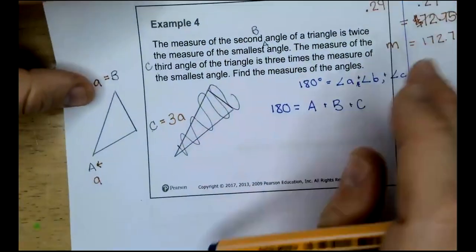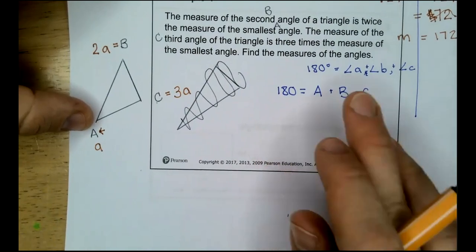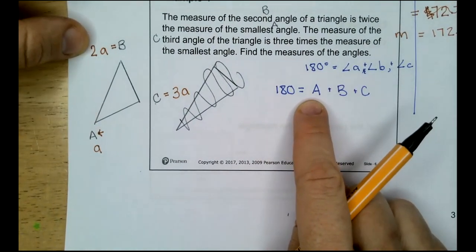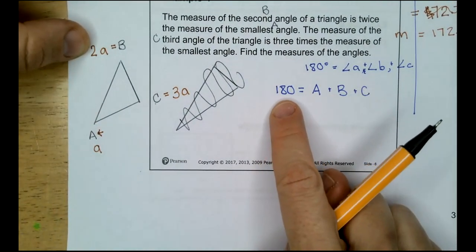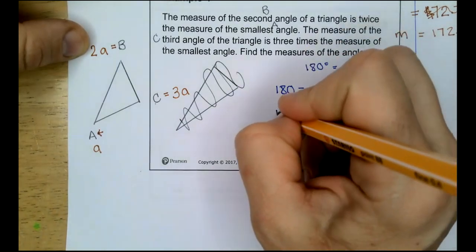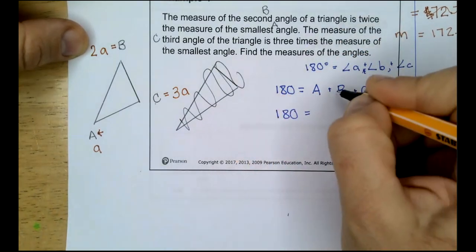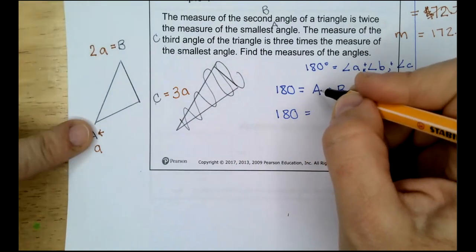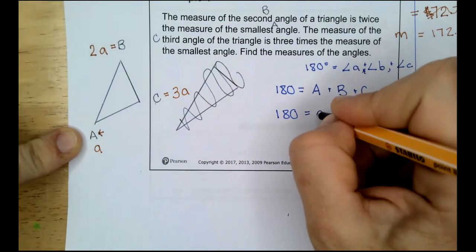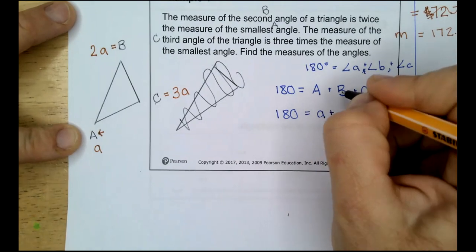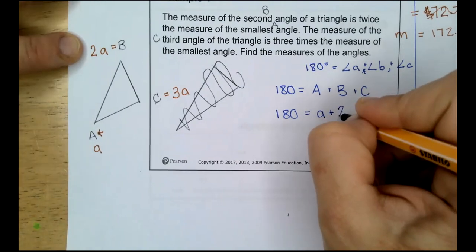So what we did was we changed it so that A plus B plus C, we can represent all of those with just the letter A. So we say B is now in terms of A. The angle A in terms of A is just A. The angle B in terms of A is 2A.